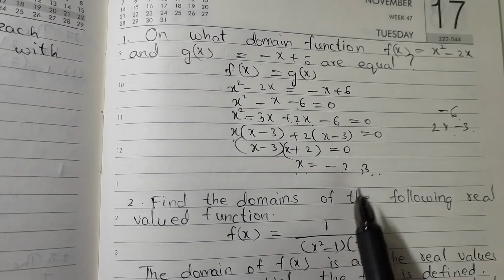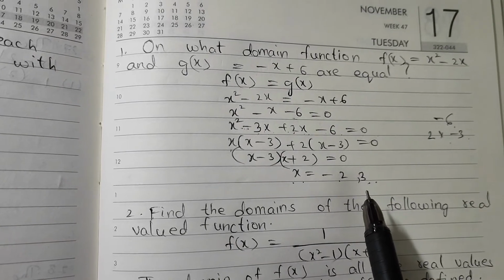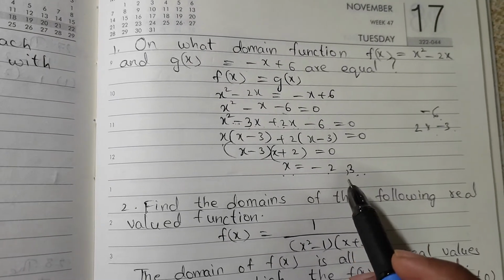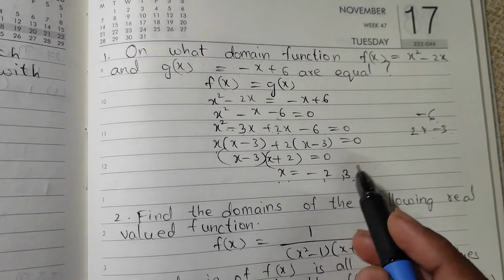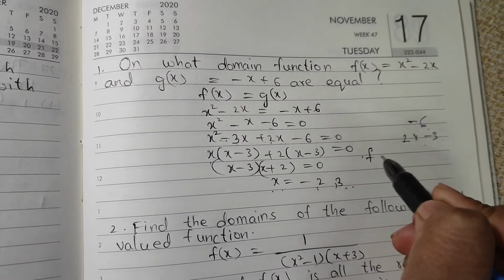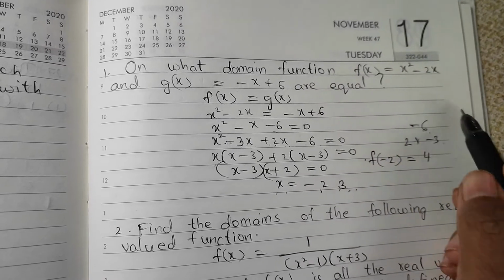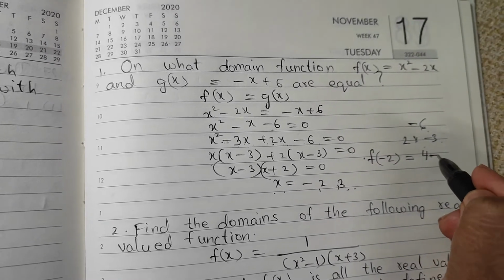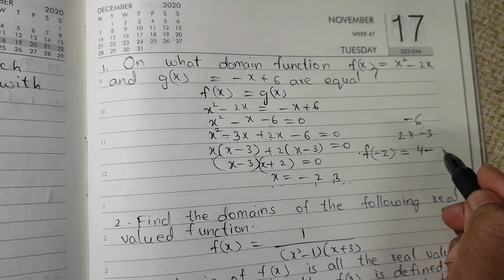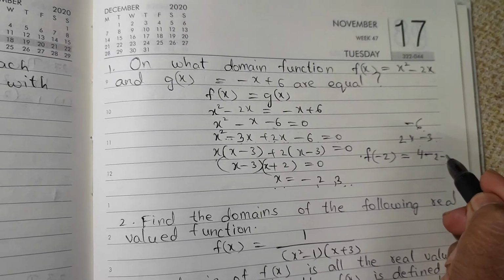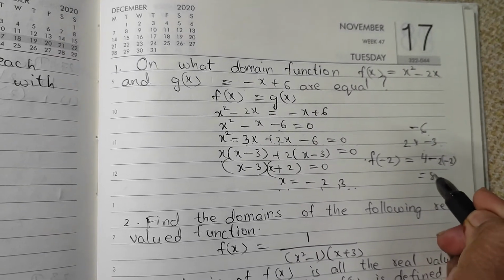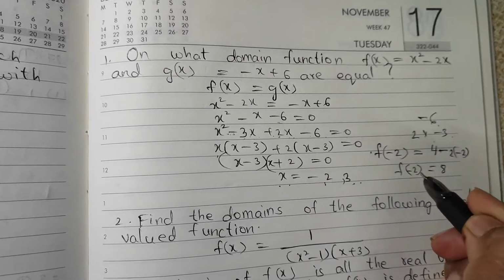Okay, before going on to the next question, if you want to check, you can just check how it becomes equal. So let's substitute -2, suppose. So f(-2), if we do, we get 4, that is x squared, then 4 - 2 into -2, so that is equal to 8. So f(-2) we got as 8.